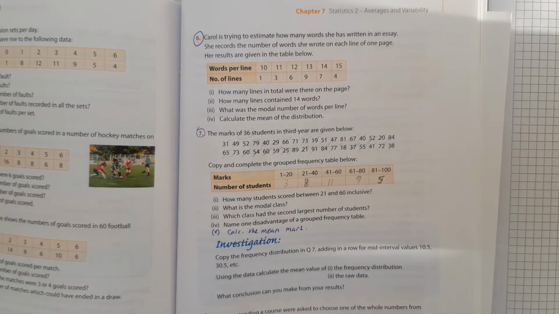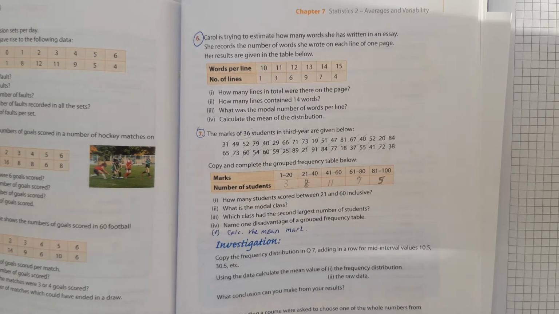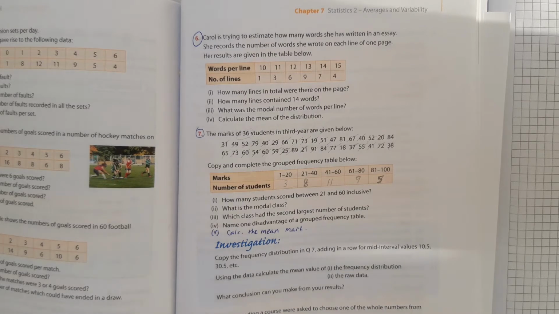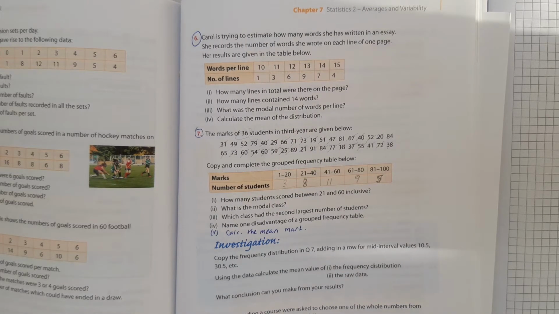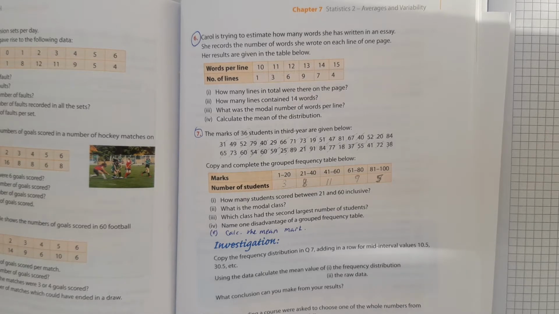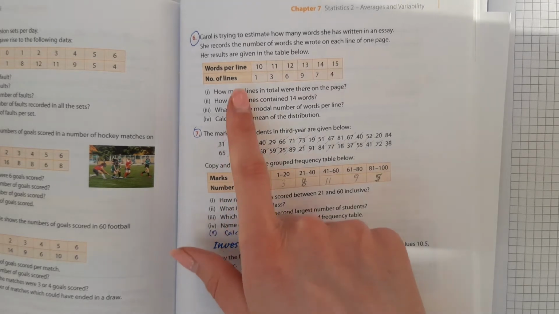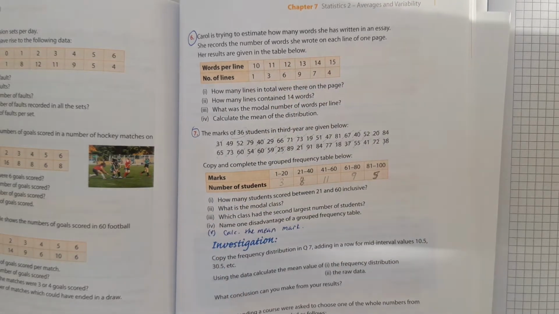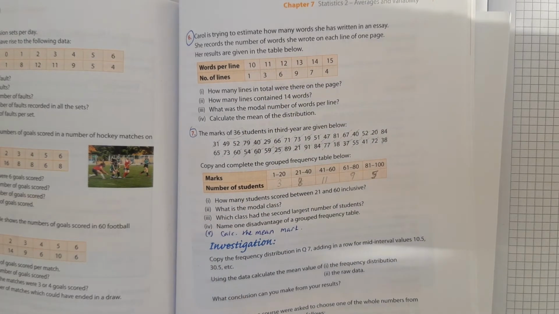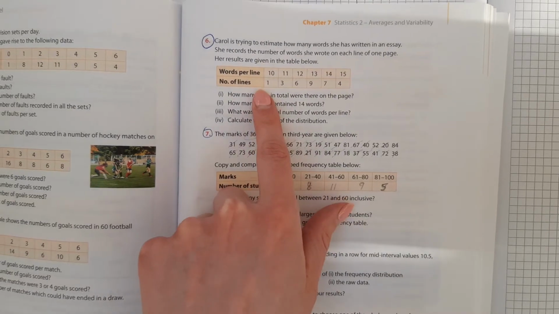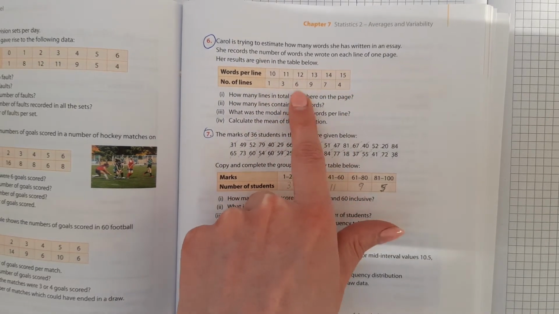Classwork correction question 6. Yesterday, I asked you to finish off question 6, and Carol is trying to estimate how many words she has written in an essay. She records the number of words she wrote on each line of one page. Her results are given below. Okay, so the table is given. You're asked to figure out how many lines in total were there on the page. Well, to get that, we're going to add up all of these numbers on the bottom.